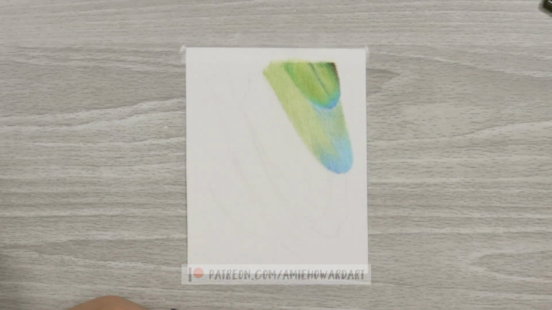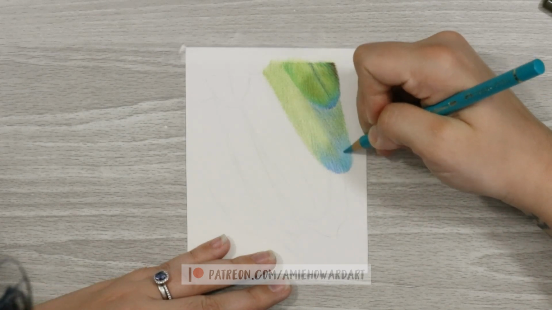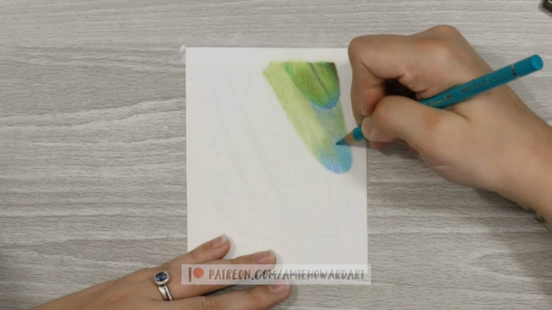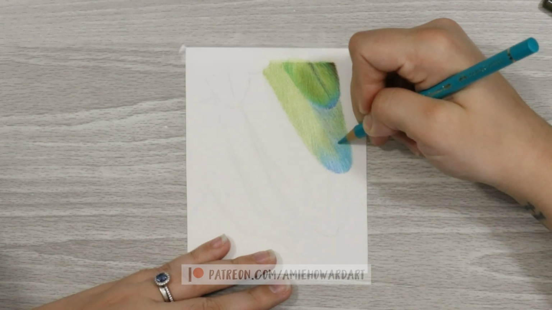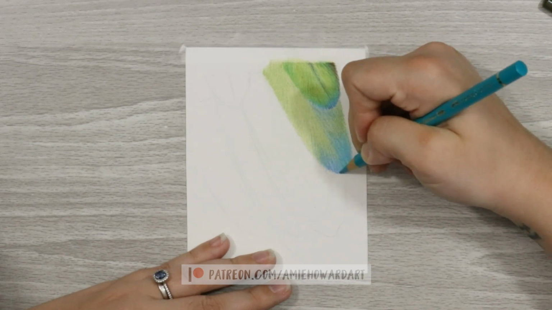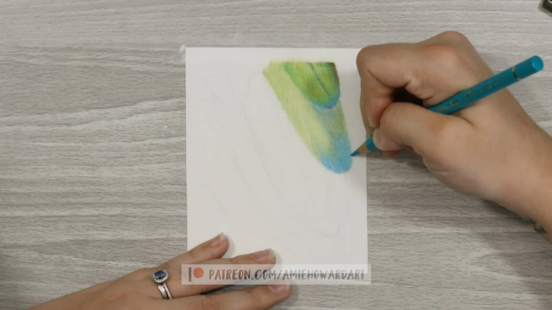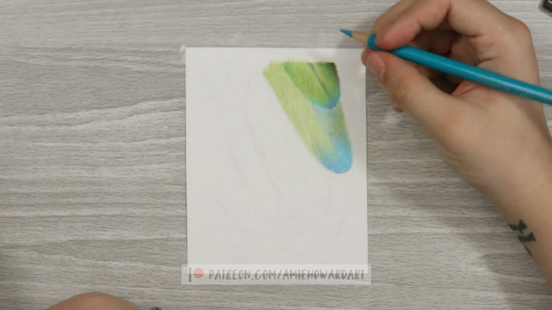I'm just going to blend out with a little bit of a lighter blue. So getting really nice and dark on the end of the feathers here.